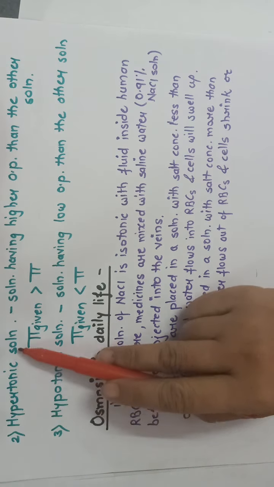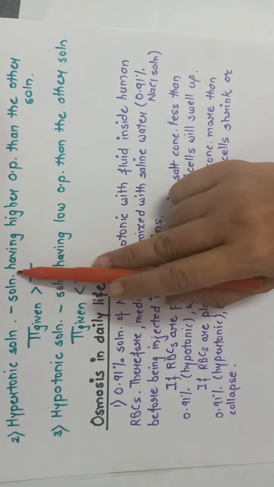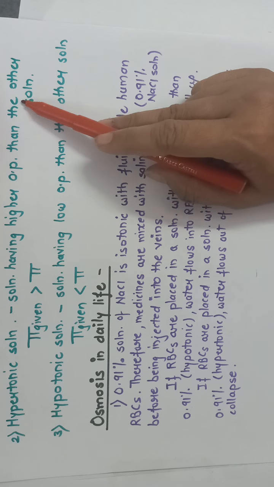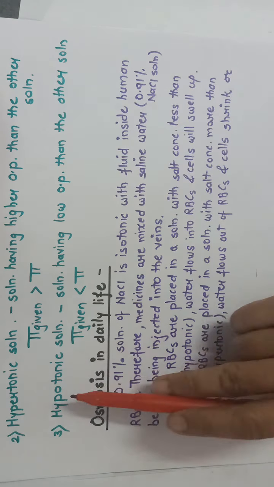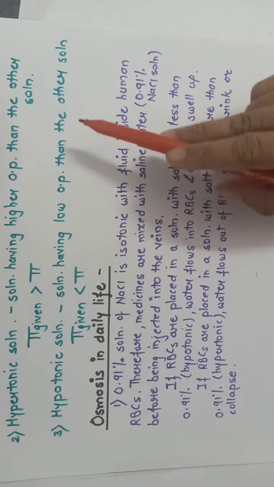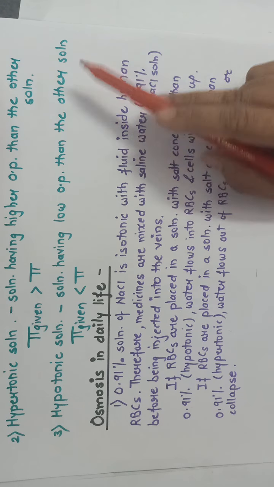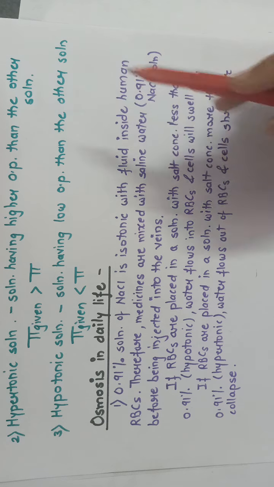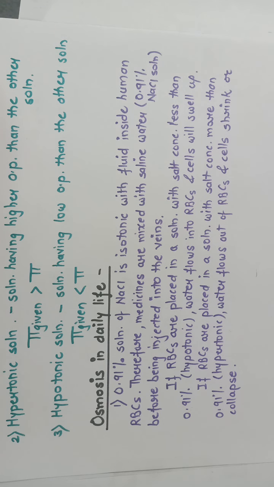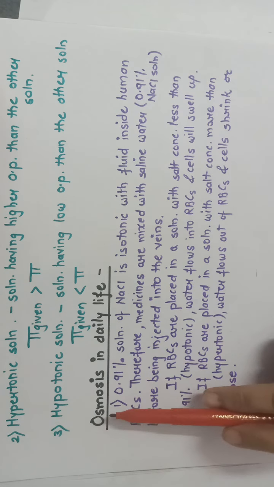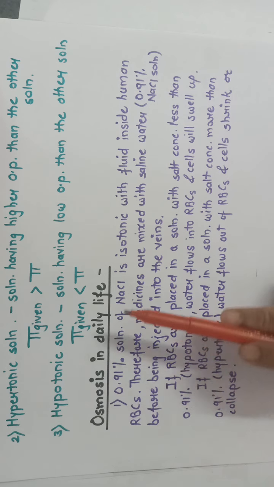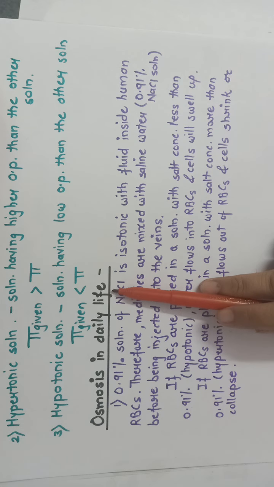The second is hypertonic solution. These are the solutions having higher osmotic pressure than the other one. Third is hypotonic solution. These are the solutions having lower osmotic pressure than the other solution. As we have seen the application of freezing point in daily life, we are now going to study the applications of osmotic pressure in daily life.